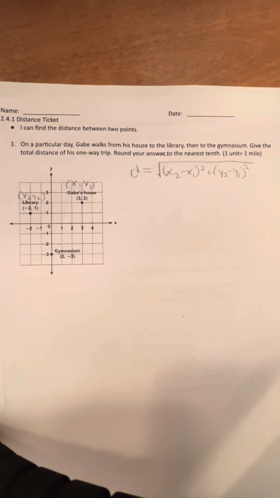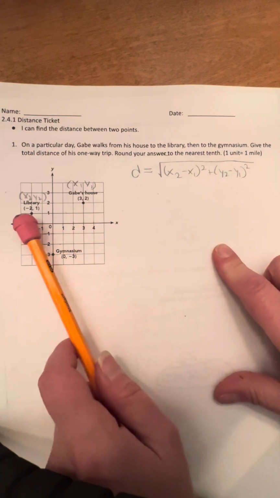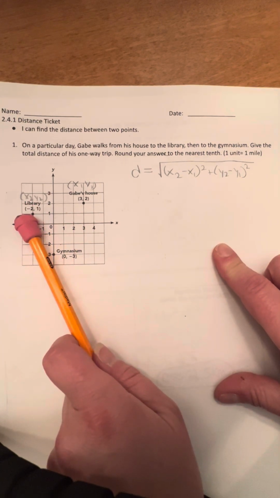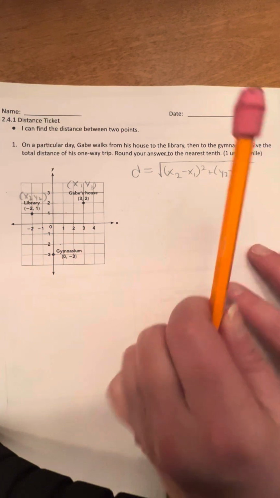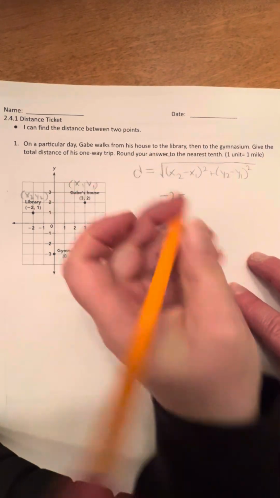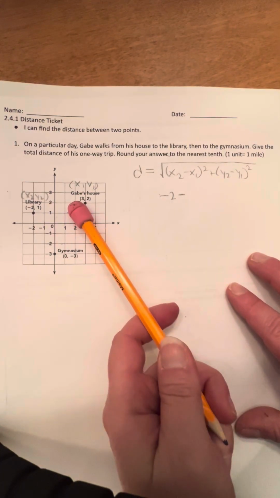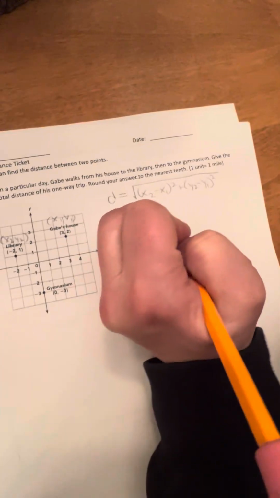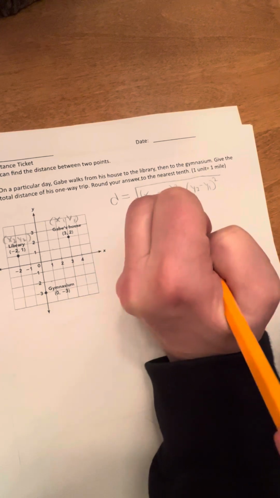So we're just going to plug in numbers. The x2 I just said was -2, so we're just going to plug that in here. -2, and then minus the x1, which we just said was 3. Sorry, I'm knocking things over here. And that's going to be squared.